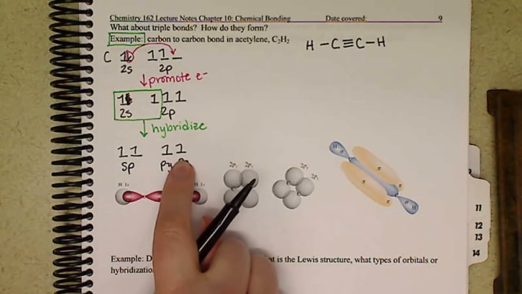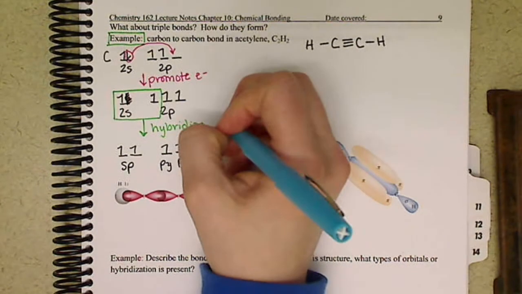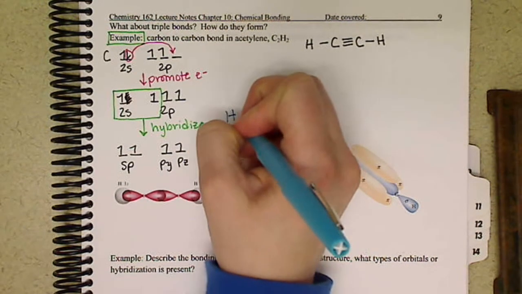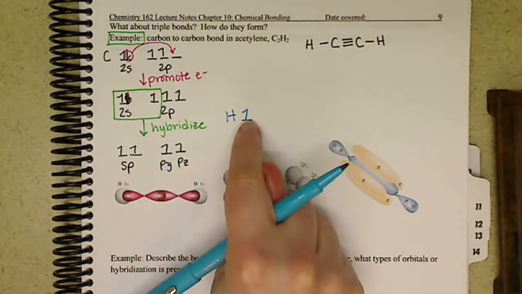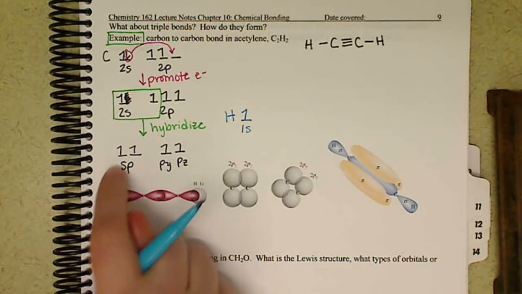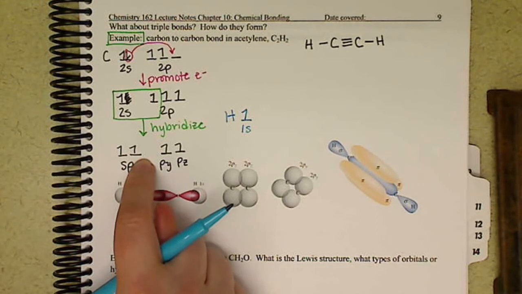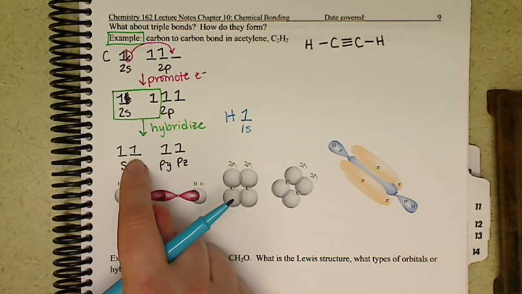Remember, we have 2 carbons like this. And then we have our hydrogen. Each hydrogen has 1 electron in the 1s. So 1 hydrogen is going to overlap with 1 of the sp hybrid orbitals. Then the other hybrid orbital on 1 carbon is going to overlap with the other hybrid orbital of the other carbon. Remember, that will be our first bond formed.